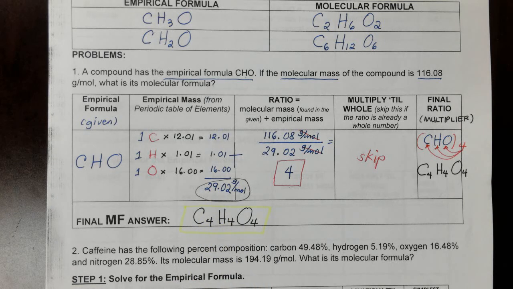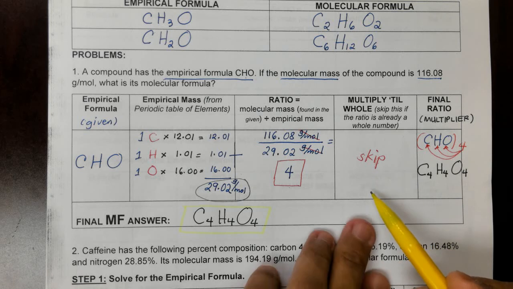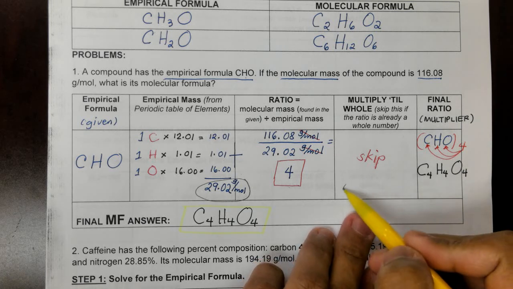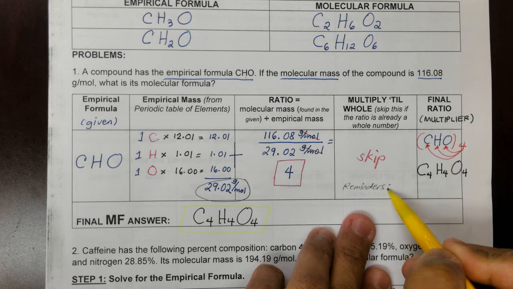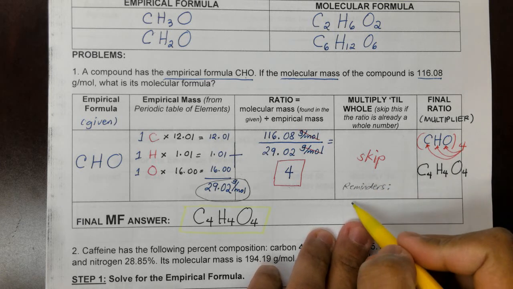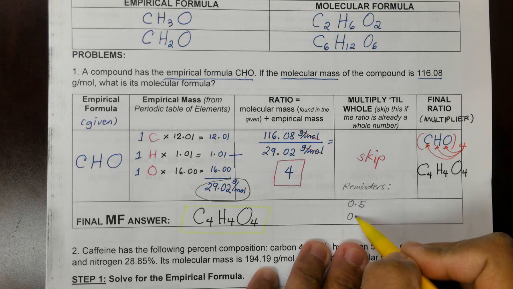Now, before we forget, again, when will we not skip this? What are the possible answers where we don't skip this particular column? So let me just put some little reminders here for you, okay? When will you not skip? So the reminders for this part. You won't skip when you get a 0.5 or a 0.3.